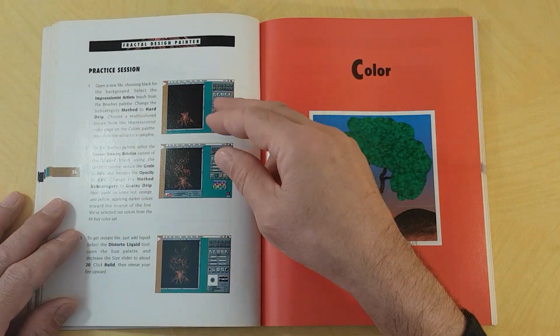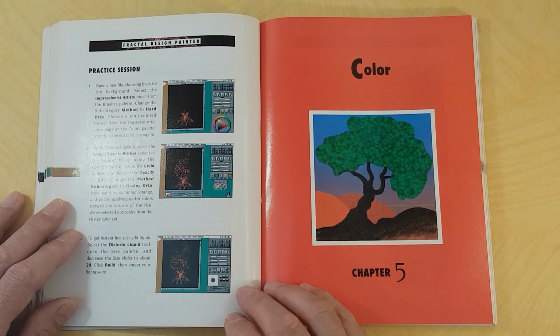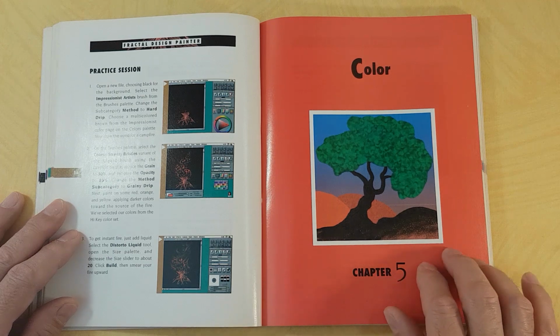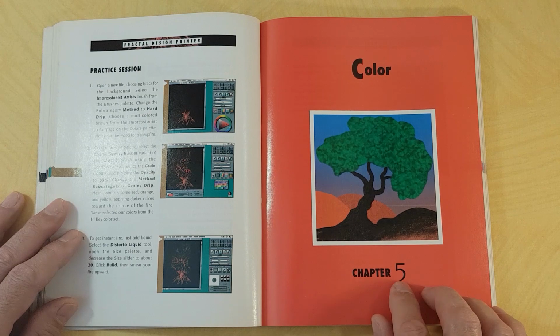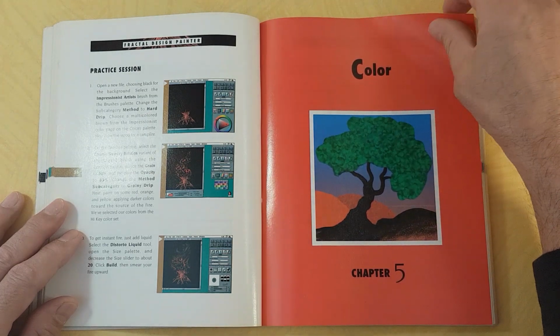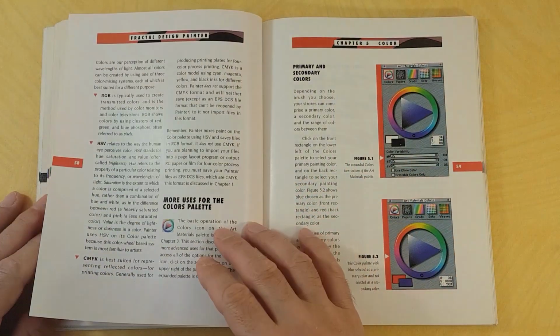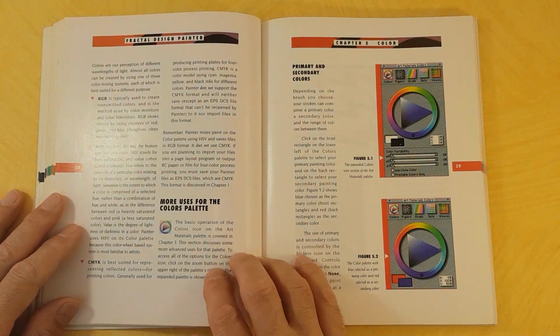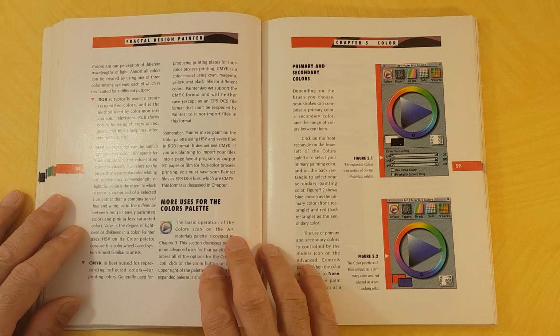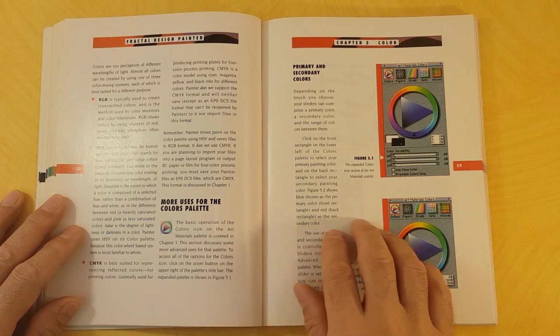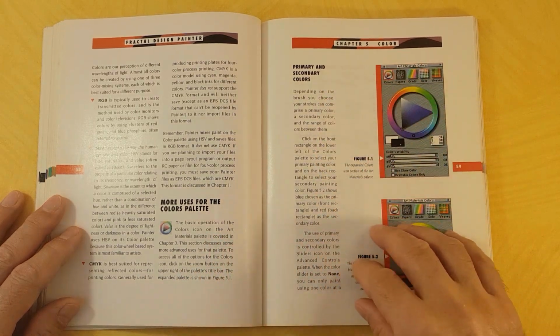And here we also have one practice session. After the brushes, we have now in chapter 5 color. Here we can learn how to use primary and secondary colors.